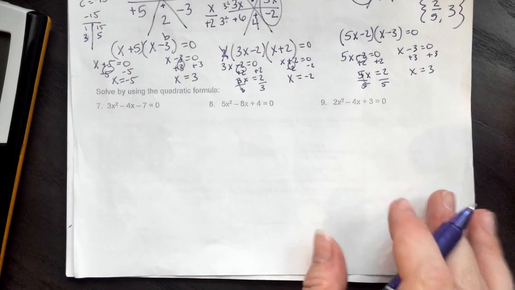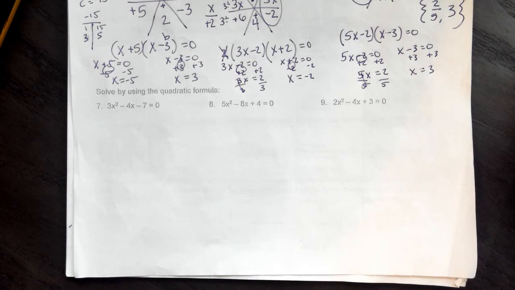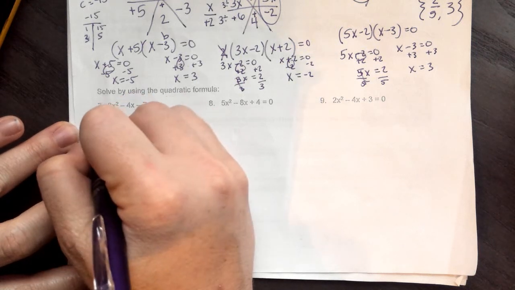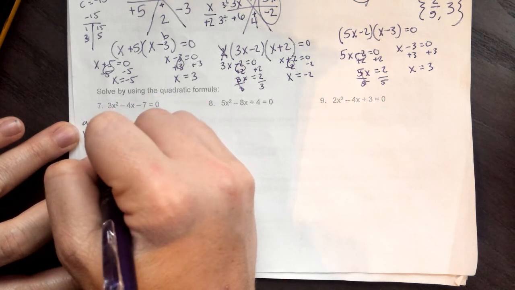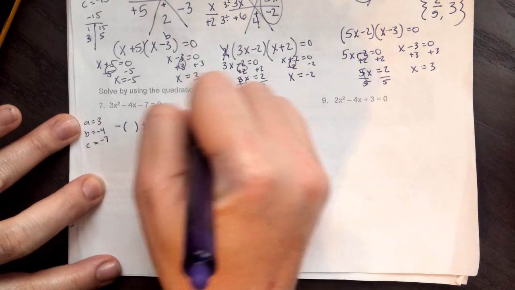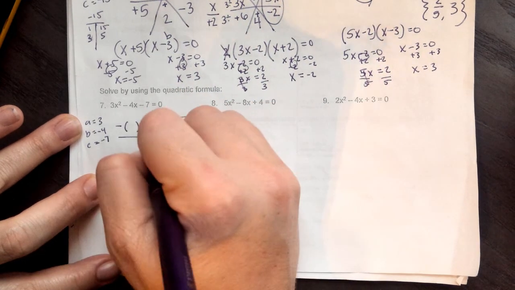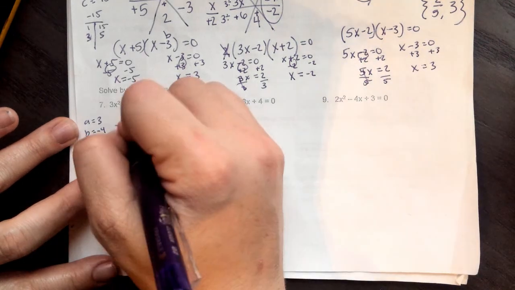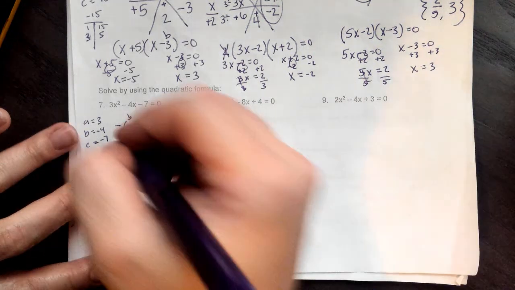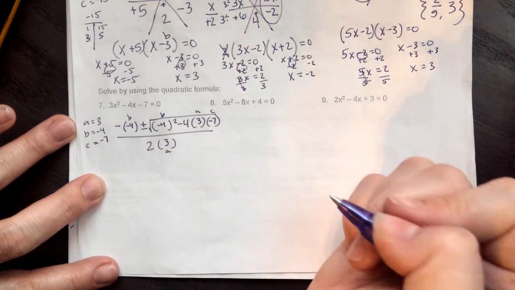Now the last 3 say to use quadratic formula, and notice again, they're all nice. They all already have 0 or equal to 0. So we're just finding our A, B, C. So A is 3, B is negative 4, C is negative 7. And I'm going to build my skeleton like we talked about. Negative B plus or minus square root of B squared minus 4 times A times C all over 2A. So if you need to put your letters so you don't forget, that's totally fine. So B is negative 4, A is 3, C is negative 7.